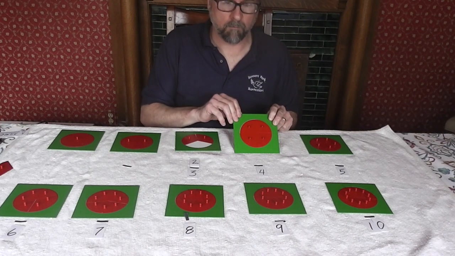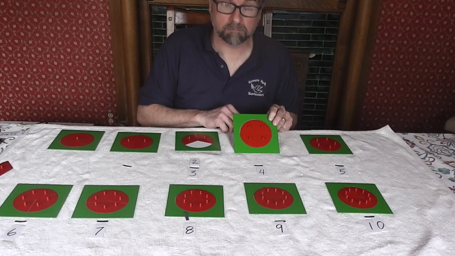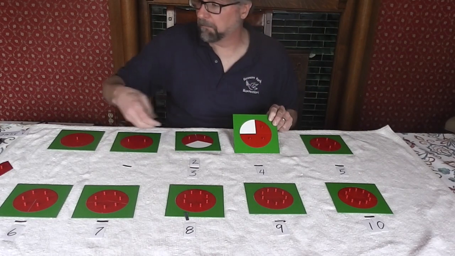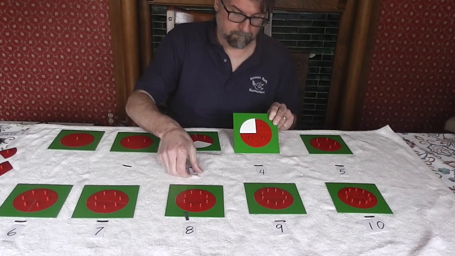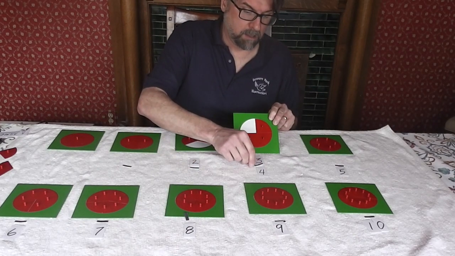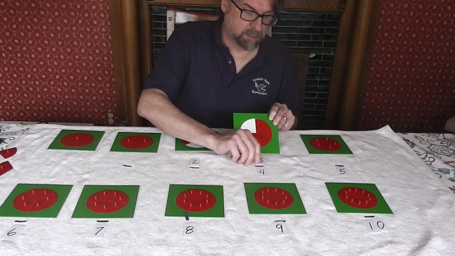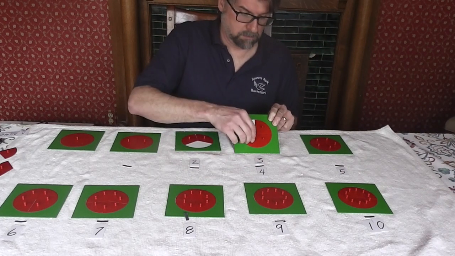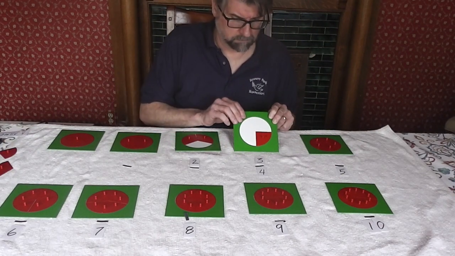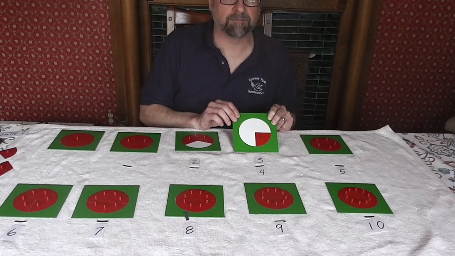Over here, I have fourths. I'll take 1 away. How many do I have left? 3. My fraction is 3/4. What if I got rid of all this and just had this left?